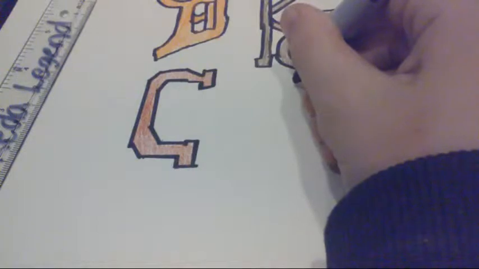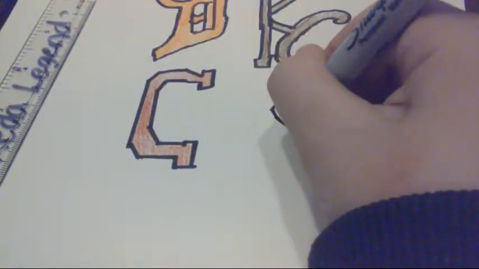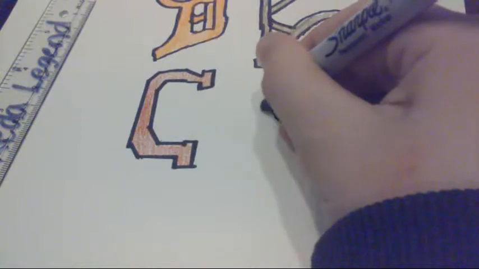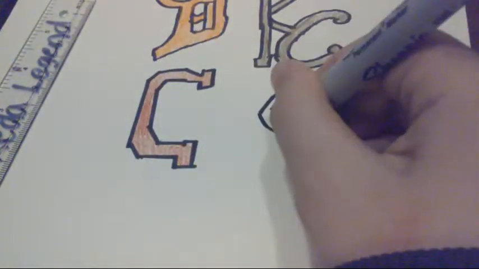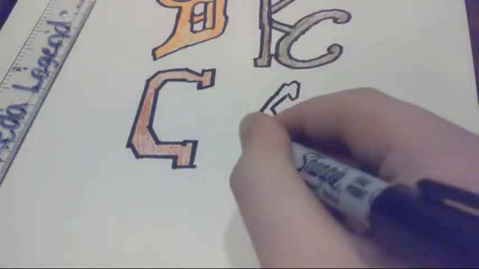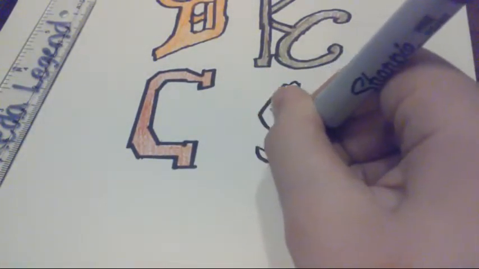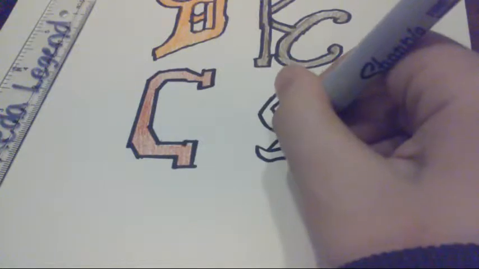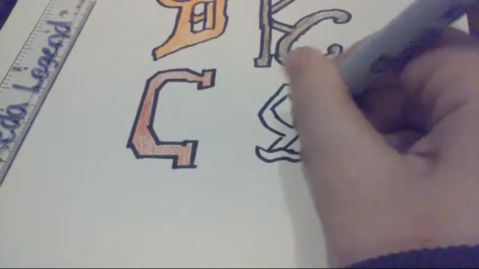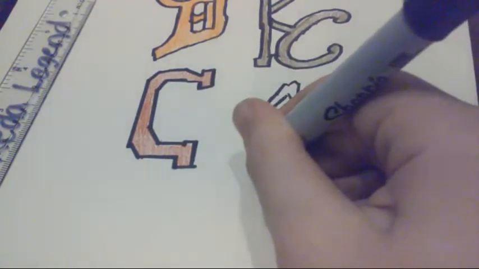Okay, let's get into the White Sox logo. So I know that it's going to start off with the S. So I'm just going to do that halfway because I know part of the O is right here. The S is not done, it actually comes out here.